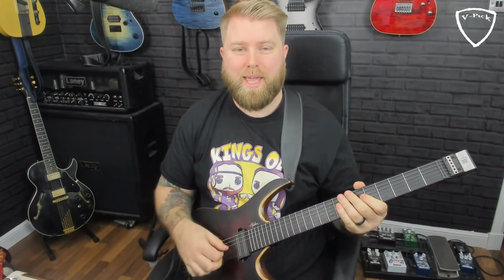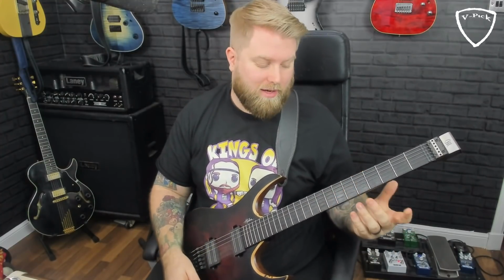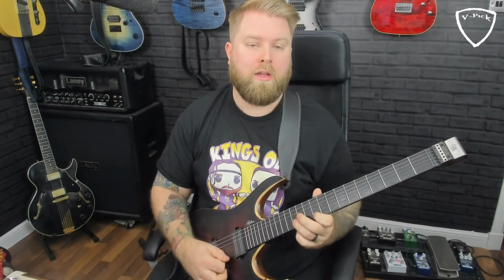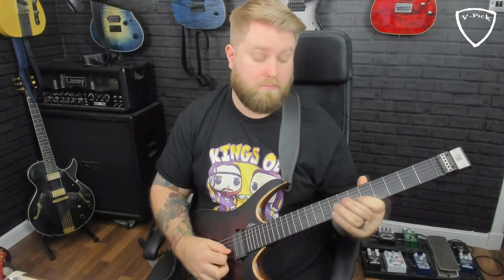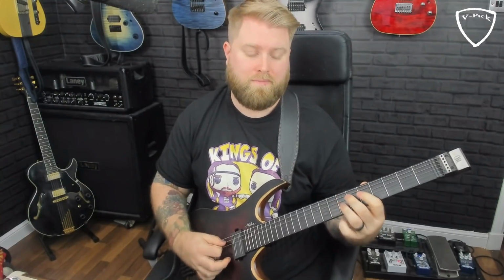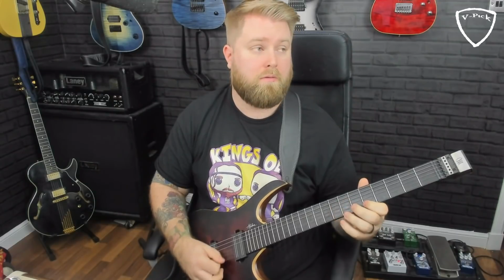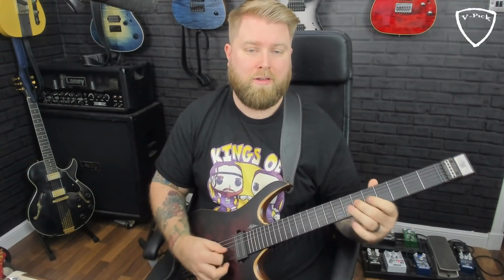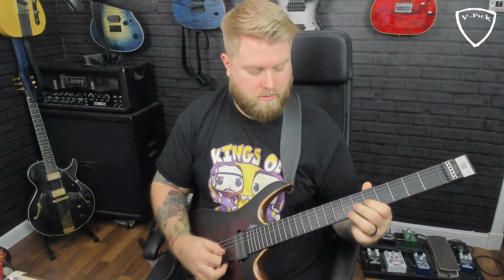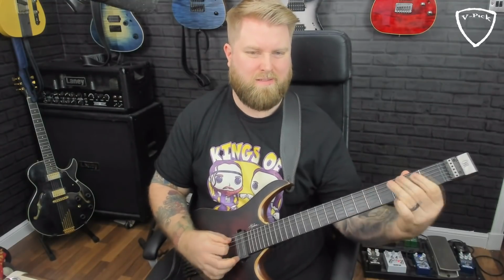Now that constant motion in the picking hand keeps me going during a passage like that. And you could play anything when I'm improvising. It's in there somewhere. Some nonsense in there, lots of repetition.